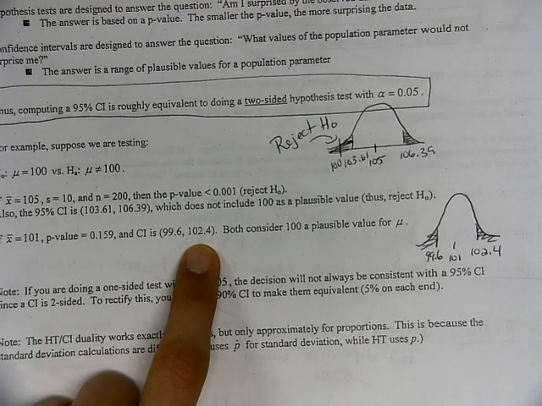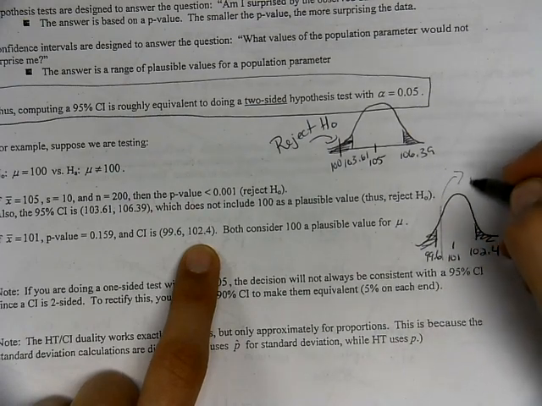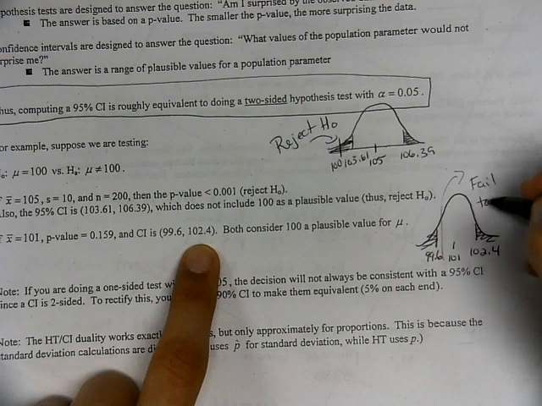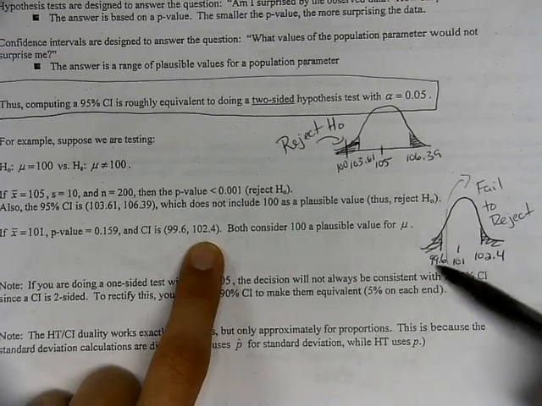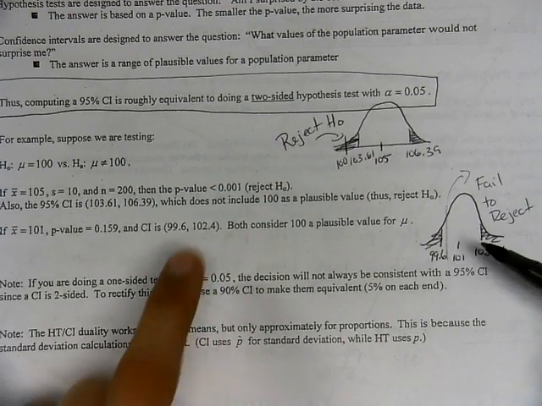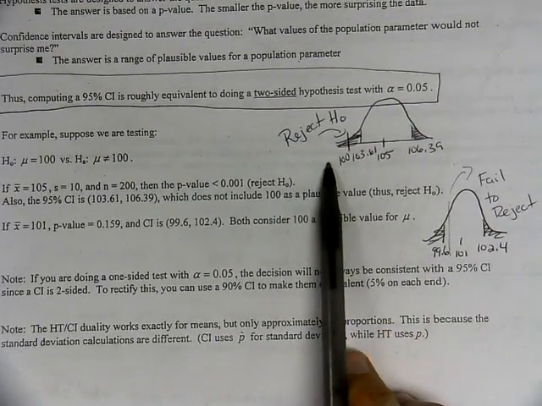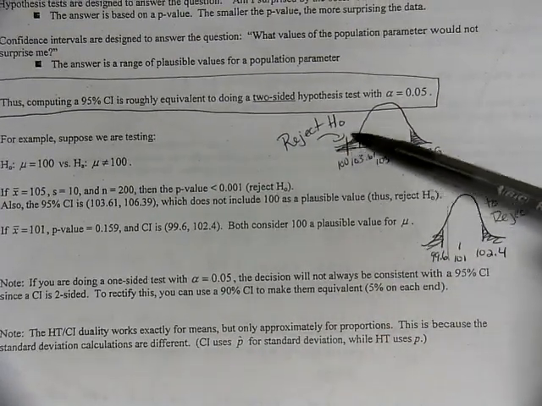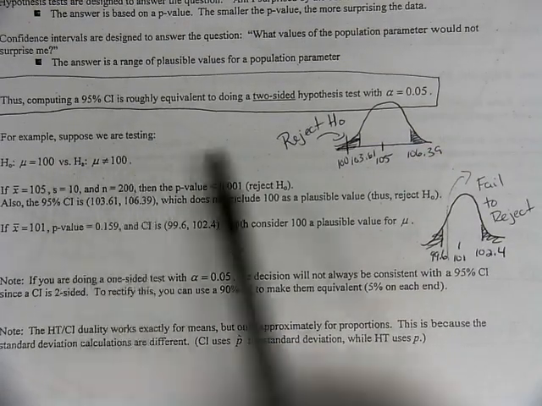In the shaded or non-shaded? The non-shaded. So this is why we would fail to reject our null hypothesis, because 100 is a plausible value in our confidence interval. So that's why I have you draw it. What you're drawing is where your null hypothesis goes.